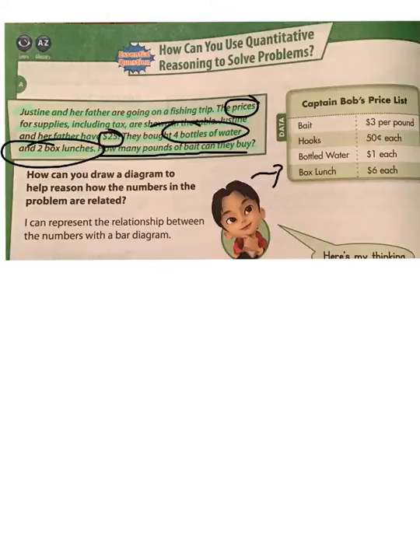We also want to know how we can draw a diagram to help reason how the numbers in the problem are related. Let's begin by setting up an equation with how much money they spent. If they bought 4 bottles of water and 2 box lunches, let's see how much money they spent.